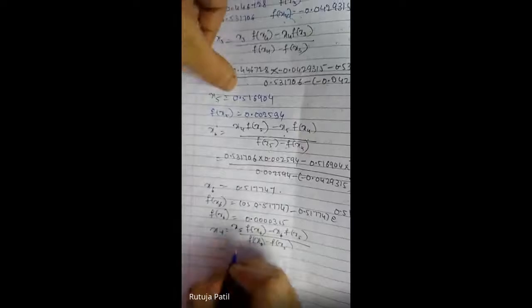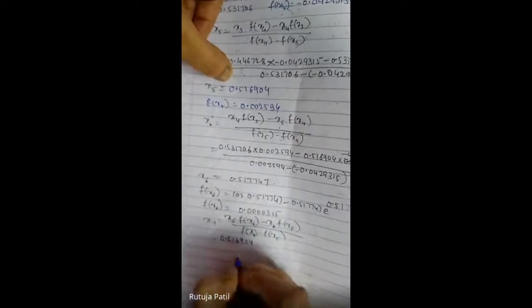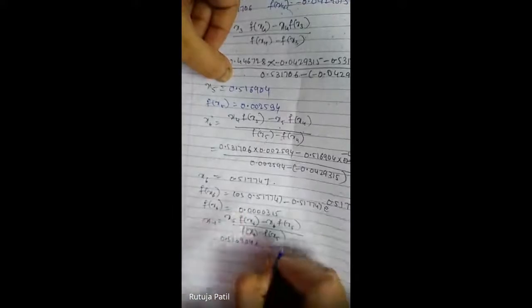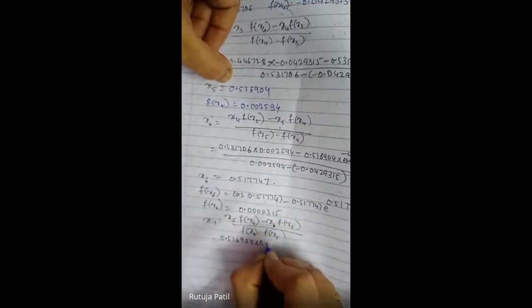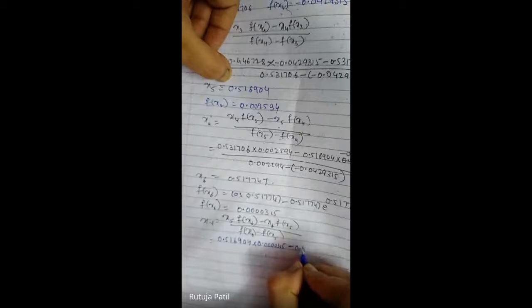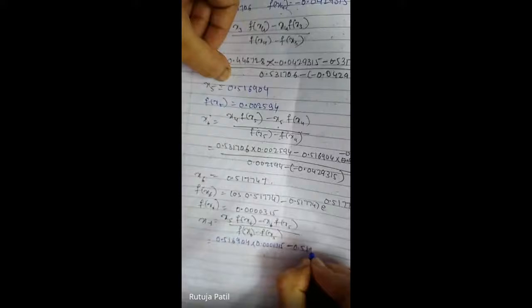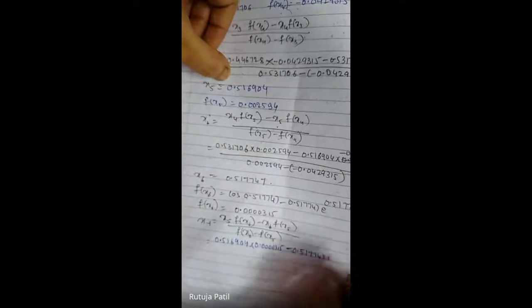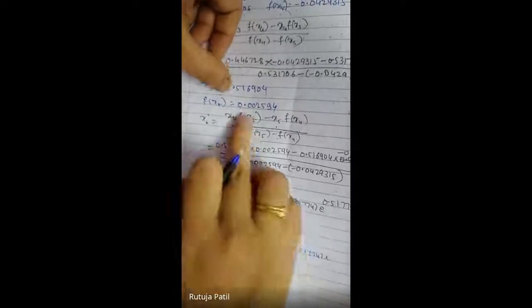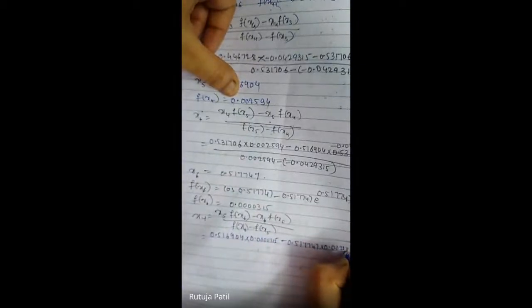So substitute the values. x5 is this one, 0.516904 into f(x6), which we have found here as 0.000315, minus x6, which is 0.517747, into f(x5), that is 0.002594.